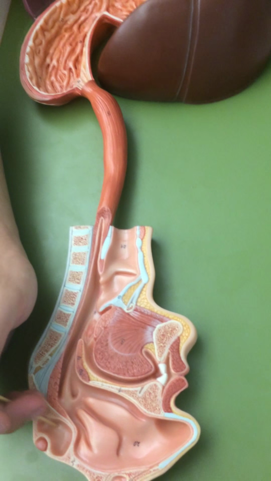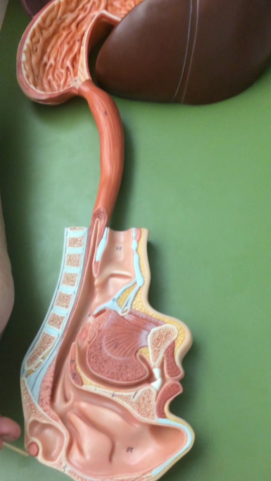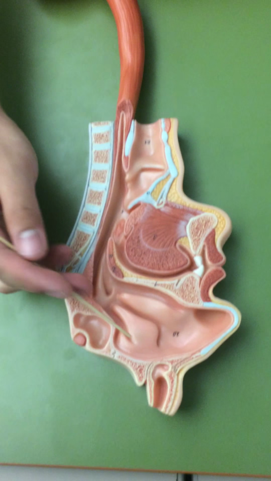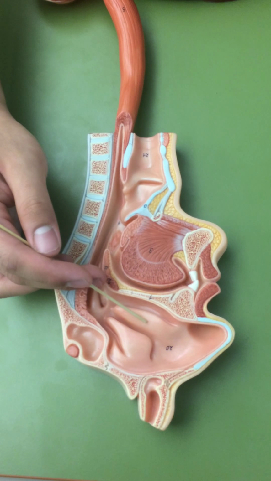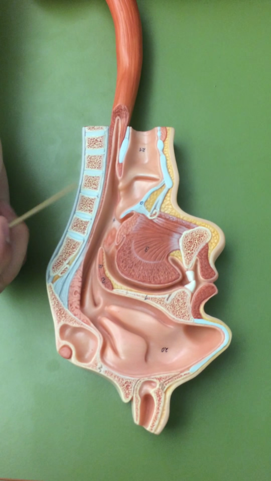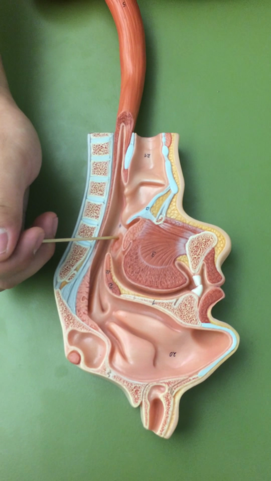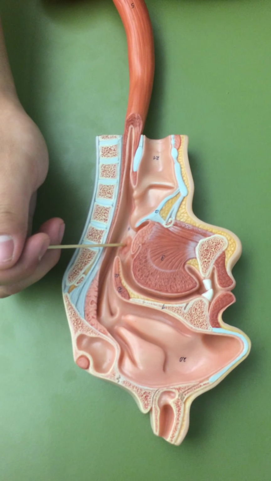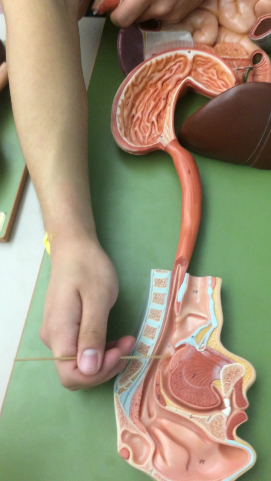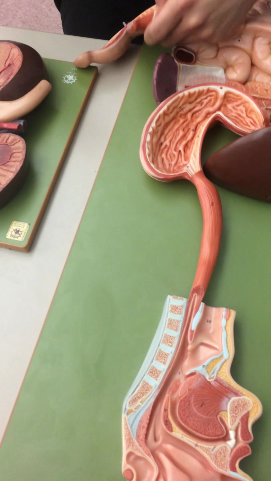This is the sphenoid sinus, and actually this is the pituitary gland, just in case you're wondering. This is the frontal sinus. You have your superior nasal conchae and your middle nasal conchae. You also have your pharyngeal tonsil, as well as your submandibular gland, I'm sorry. Excuse me, where is the fauces?